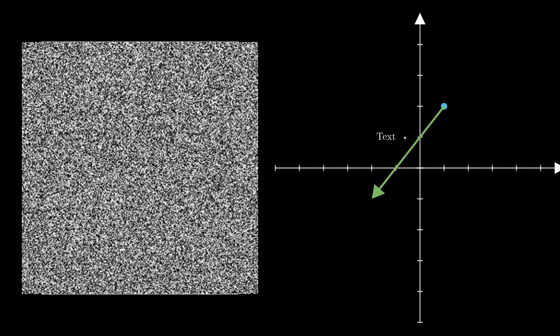The AI's job is now clear. Follow this arrow. In the next part, we'll see exactly how the AI takes its first step on this journey, using this guidance to begin transforming the chaos into coherence.